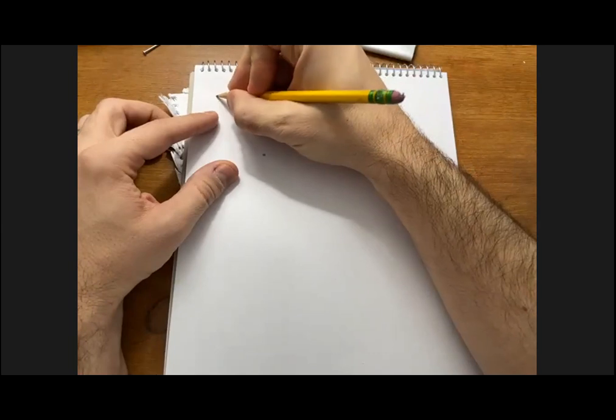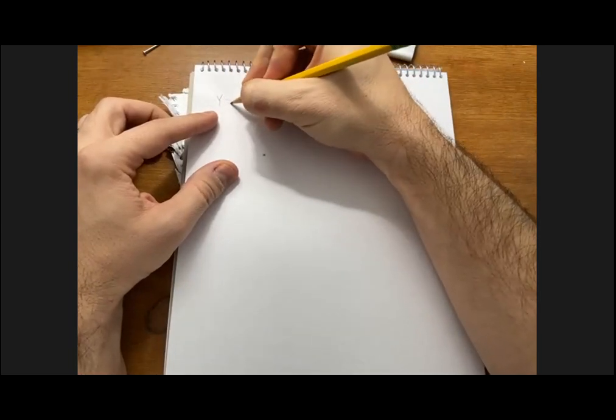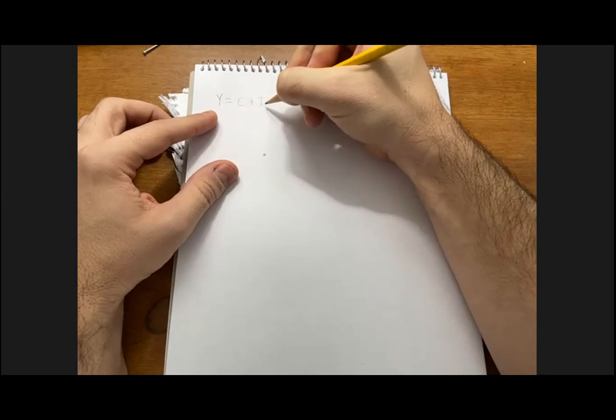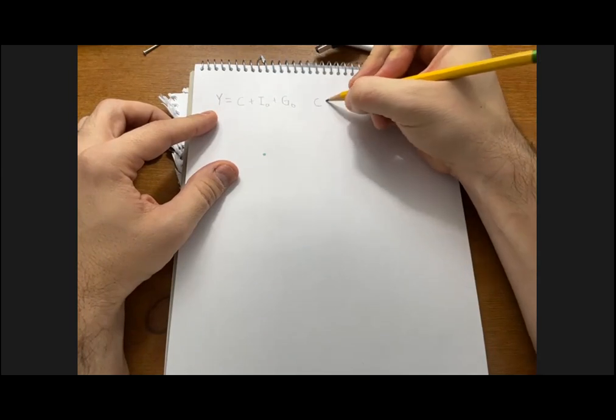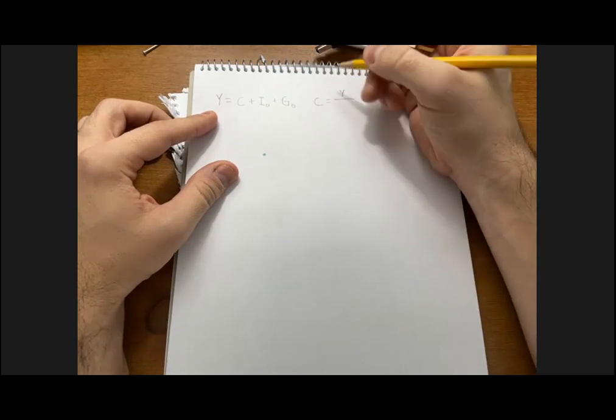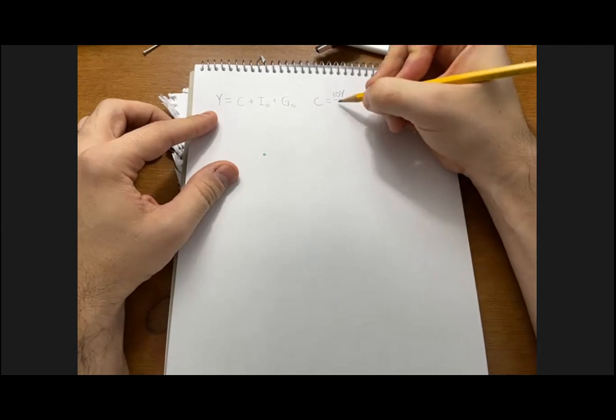Okay, and somebody requested that I look at homework set 1, problem 3, how I would go about doing that, and I'll show you right now. Here we go. I just want to make sure I got the problem correctly. It is Y equals C plus I0 plus G0, and also C equals 10Y over Y plus 10.